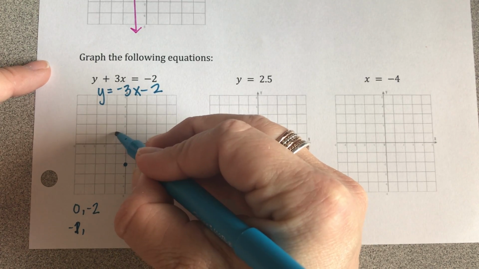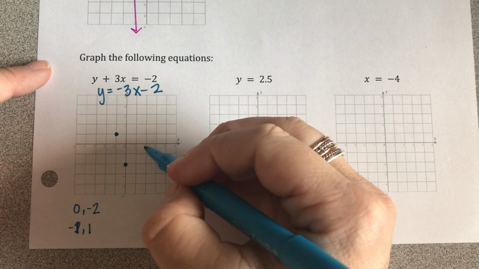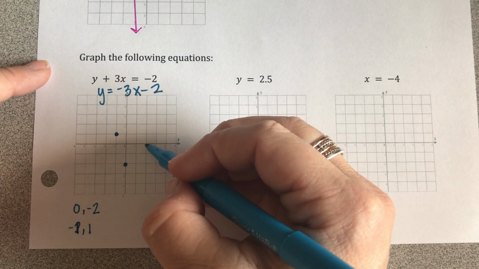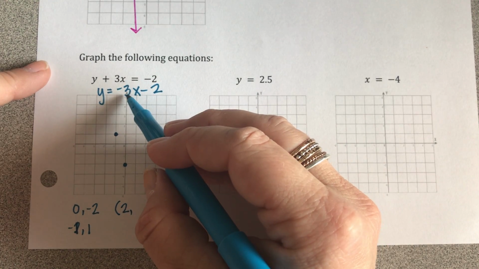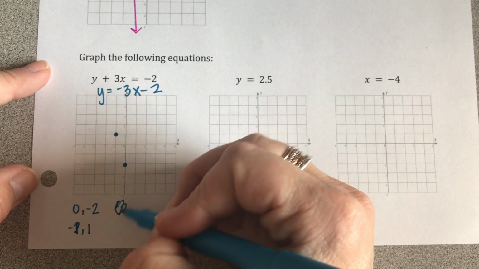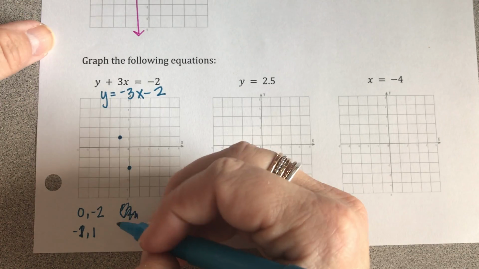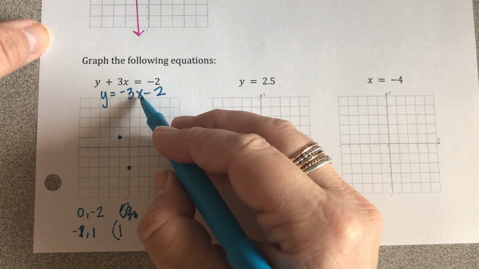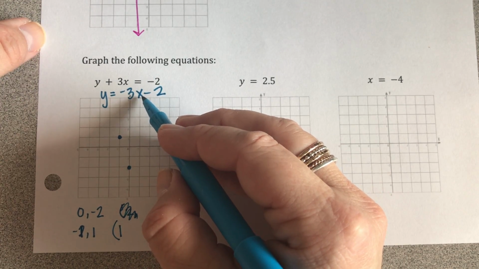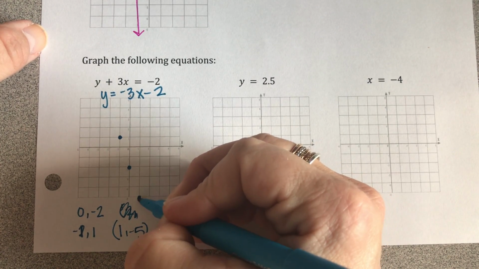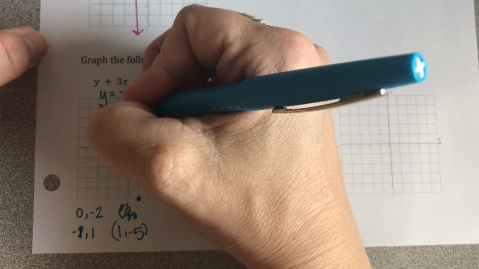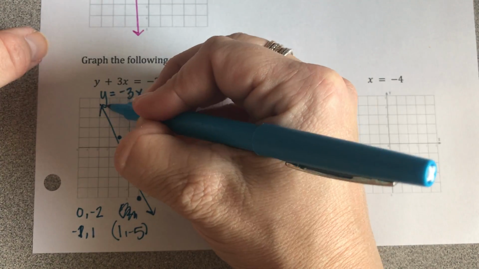So negative 1, positive 1. What if I put in 2? Actually, that's going to be too big. Let's do positive 1. Negative 3 times positive 1 is negative 3, minus 2 is negative 5. So 1, negative 5. And that's our line.